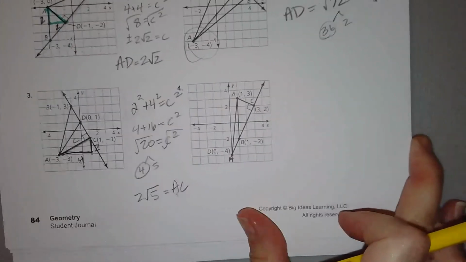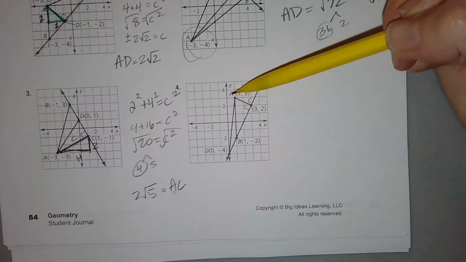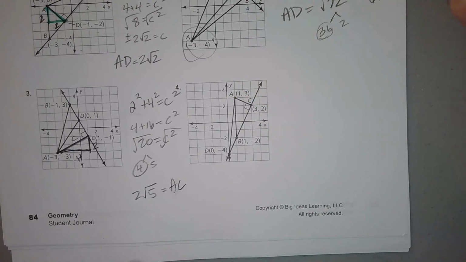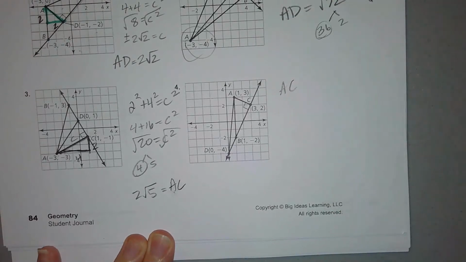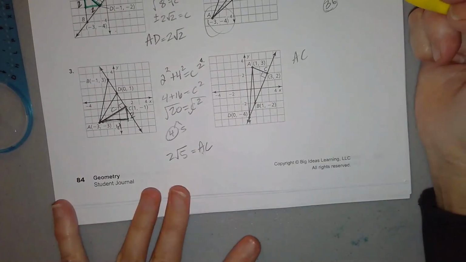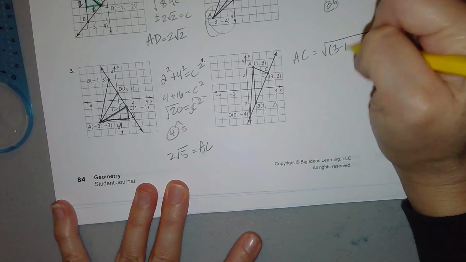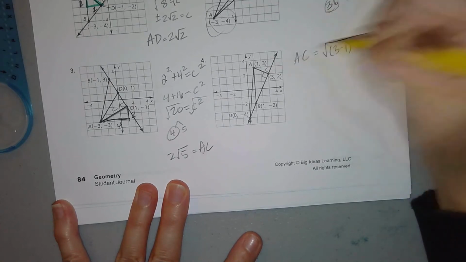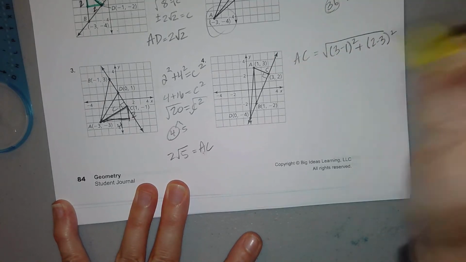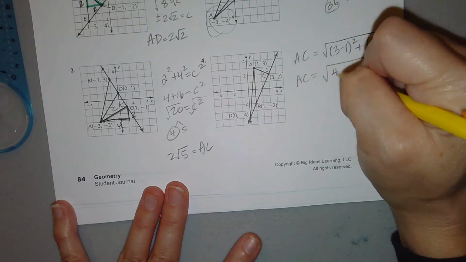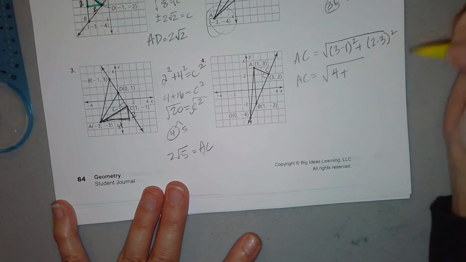All right, the last one on this page again has us finding the distance from point A to line BC. Here's line BC, here's point A, so we want this distance A to C. Let's go ahead and use the distance formula on this. All right, so I'm going to go 3 minus 1 squared plus 2 minus 3 squared. So 3 minus 1 is 2, 2 squared is 4. 2 minus 3 is -1, -1 squared is 1.